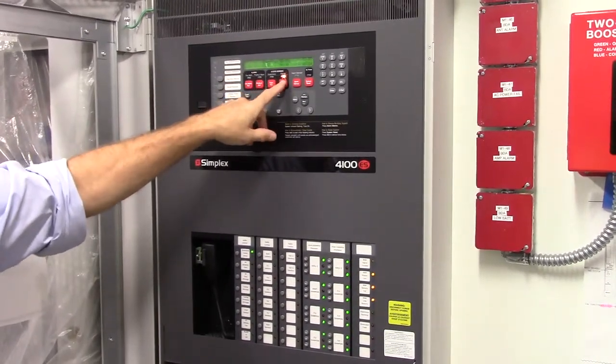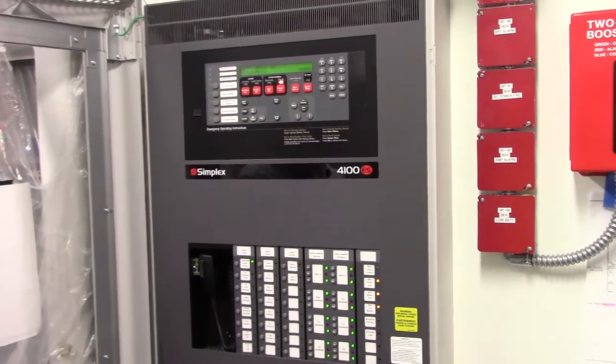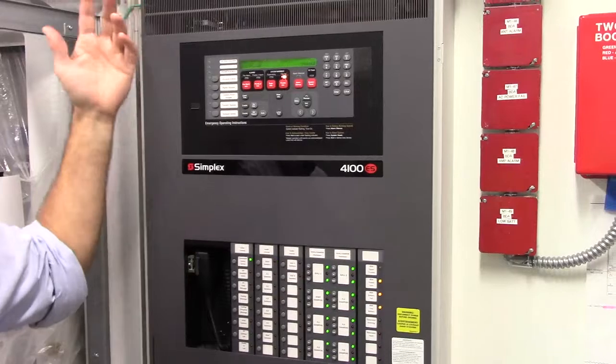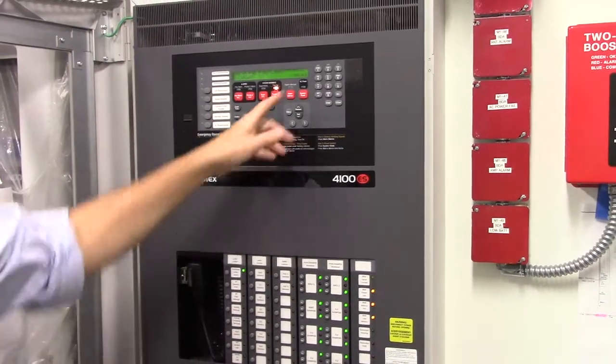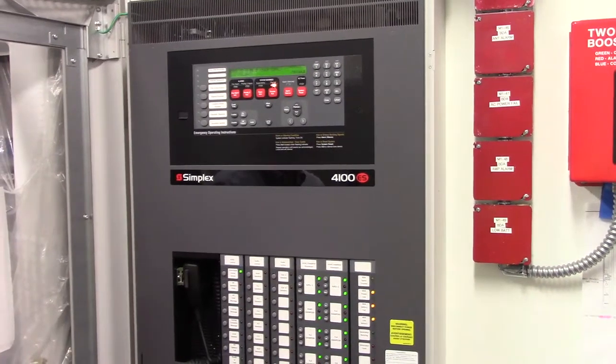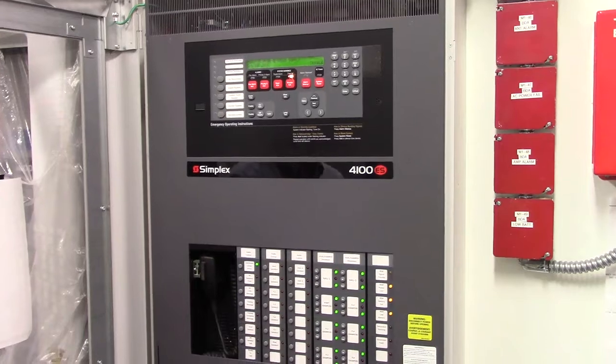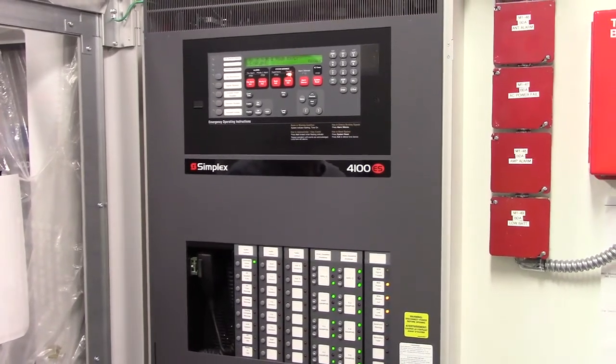If there's more than one, you can hit it to scroll through, or you can use the next and previous buttons. Alarm silence will kill the horns and strobes in this building. Reset will get the system back to a normal state. Again, it's up to the fire department whether they allow you guys to hit either one of those before they get here. Probably not, but that's up to them and you guys.